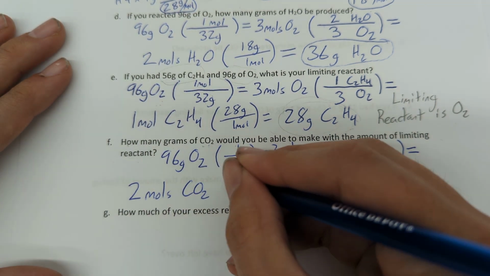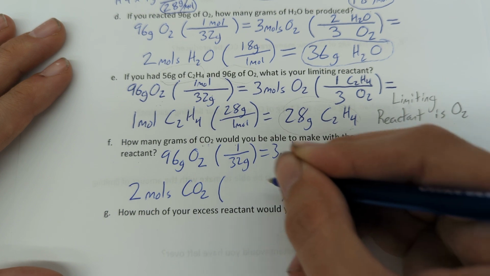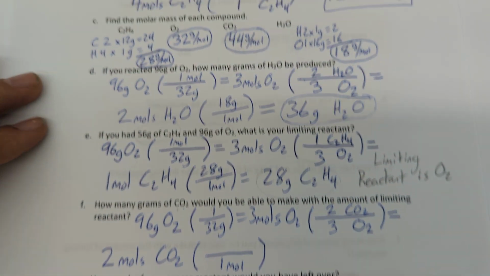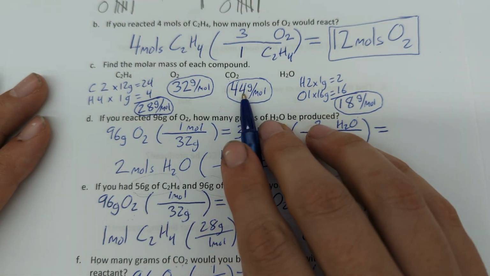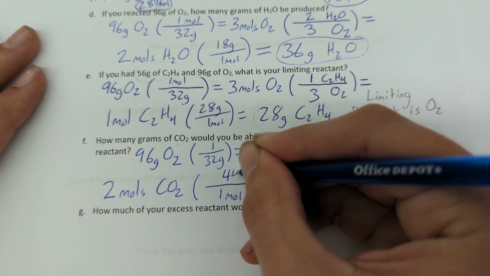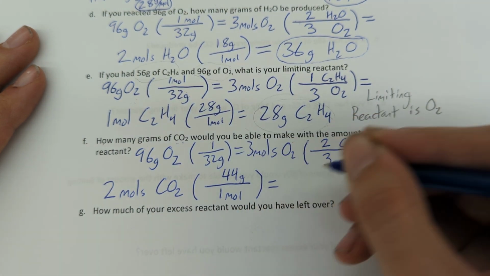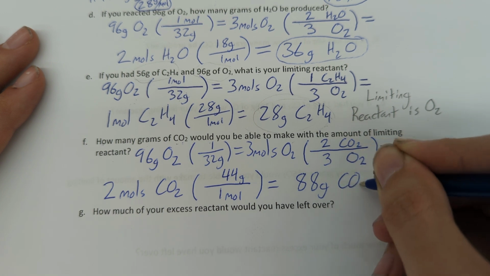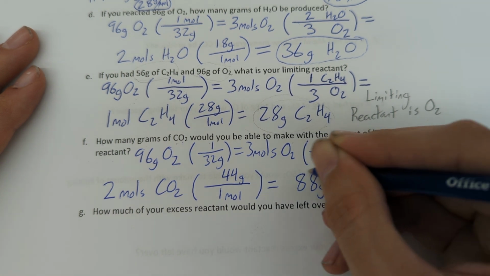And from here, all I got to do is calculate to grams because I need grams of carbon dioxide. So from moles to grams, we know 1 mole of carbon dioxide is equal to 44 grams. So we got to multiply by that. And our answer, 88 grams of CO2.